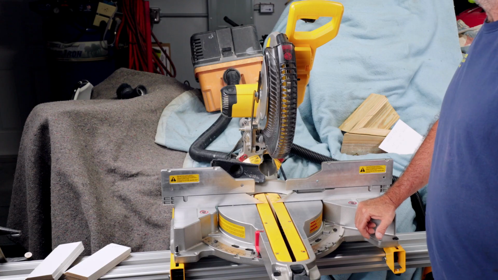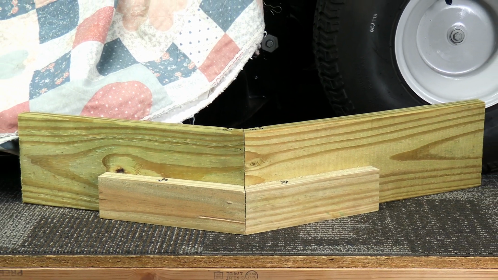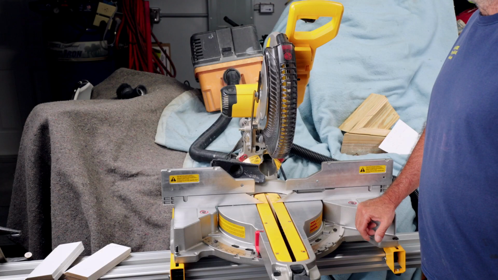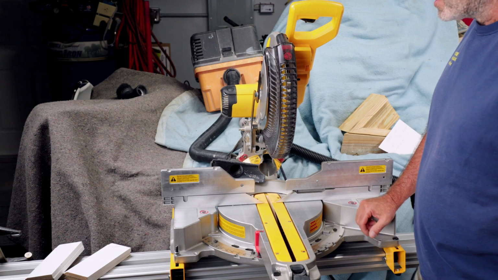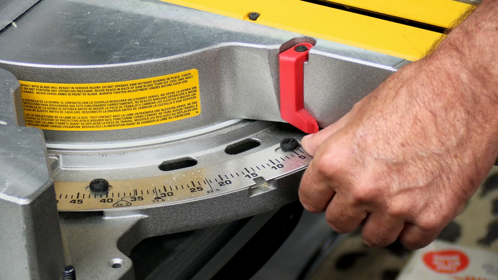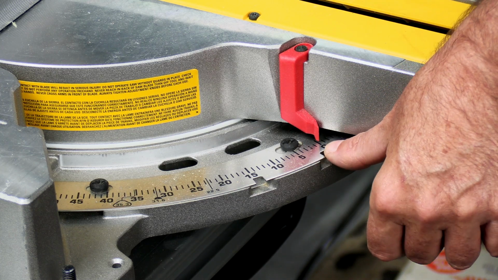All right, so keep in mind that our wall is an obtuse angle, so it's more than 90 degrees. I'm going to show you some acute angles here in a minute, and those are going to be a little bit more tricky. So right here we have our saw pointer on 0, so that's 90 degrees, right?